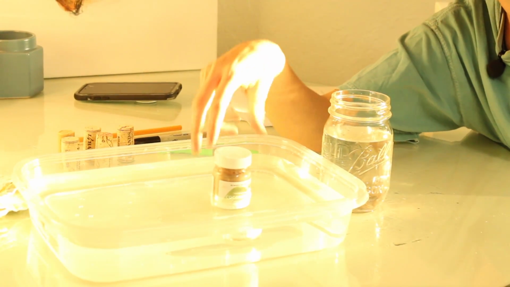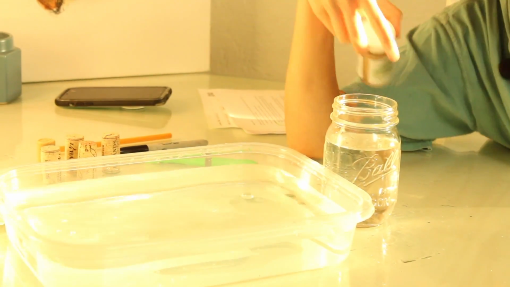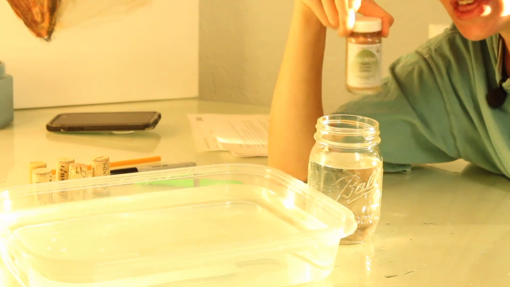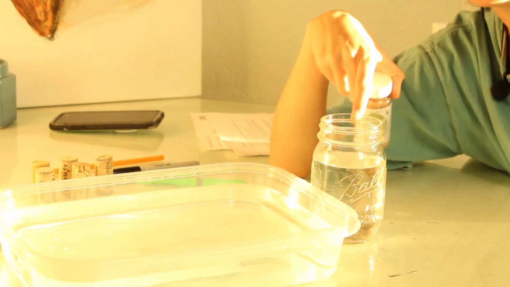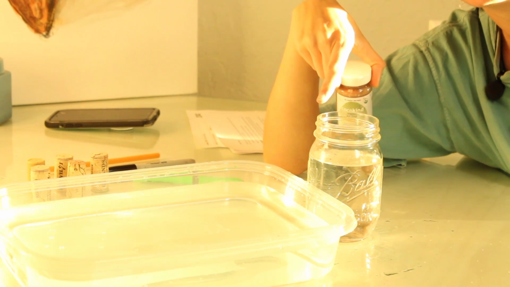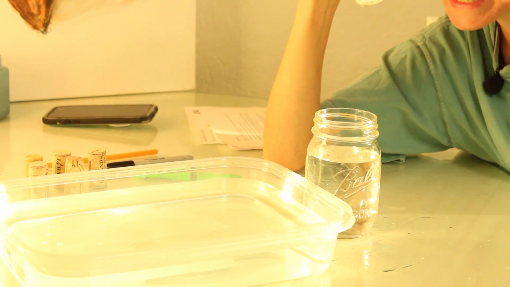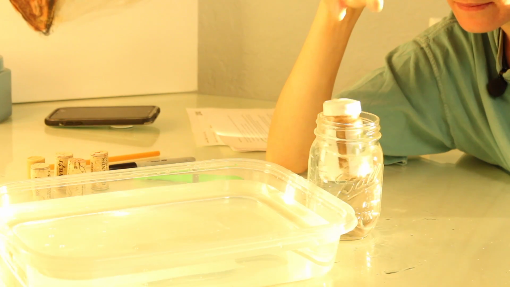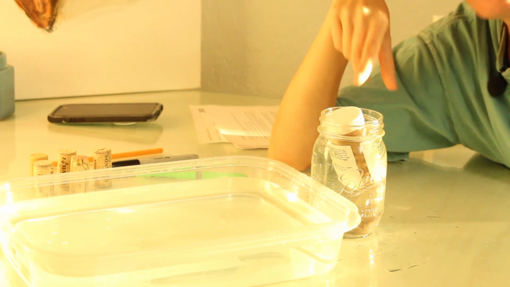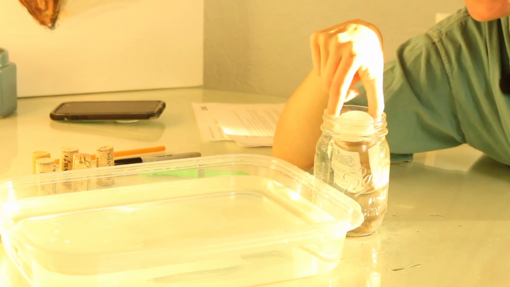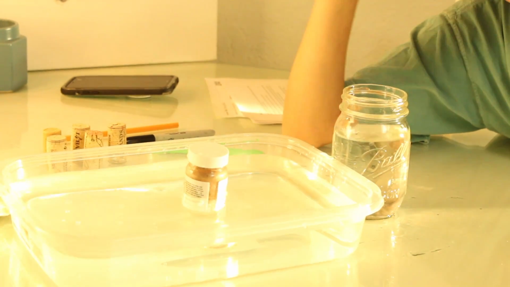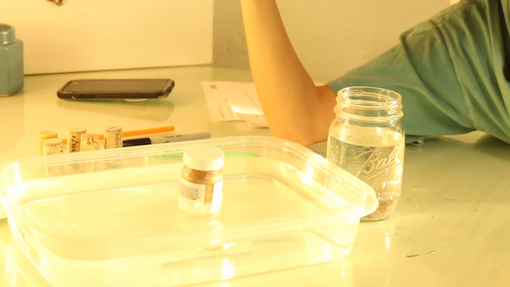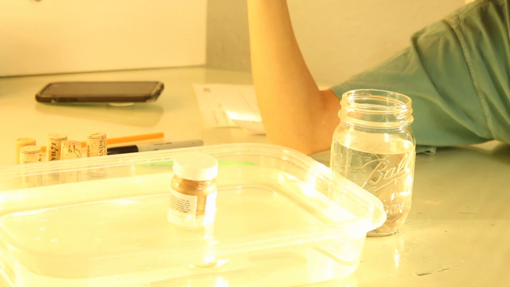It sinks. Now, if we put it in this container, do you think it will still sink or do you think it will float? Let's test it. It floats in here, but it sinks in here. Why do you think this happens?